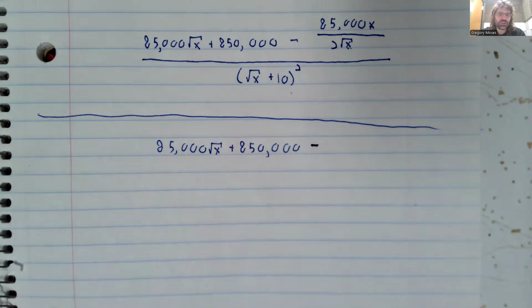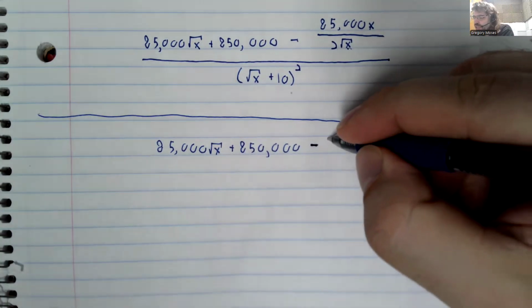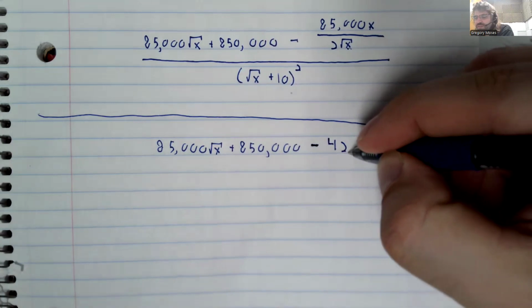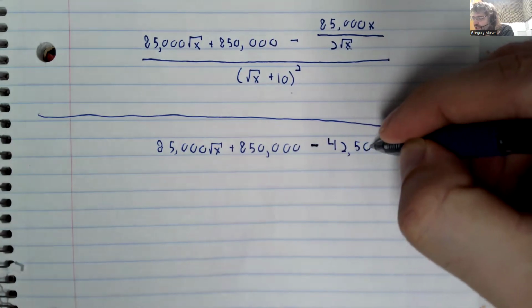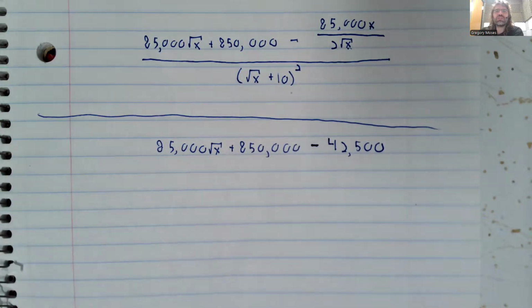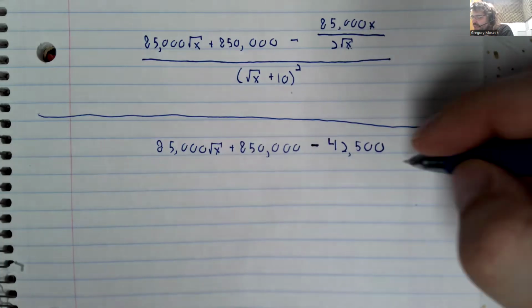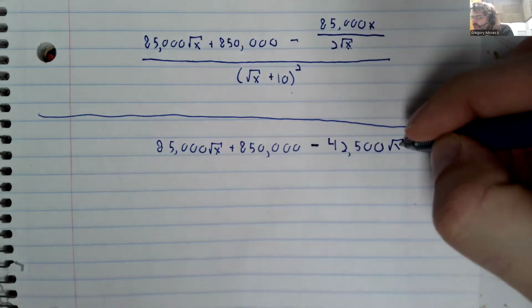And I probably should be able to do that in my head, but from a young age, I have been very bad at mental arithmetic. My calculator says 42,500. Then x over the square root of x is the square root of x.